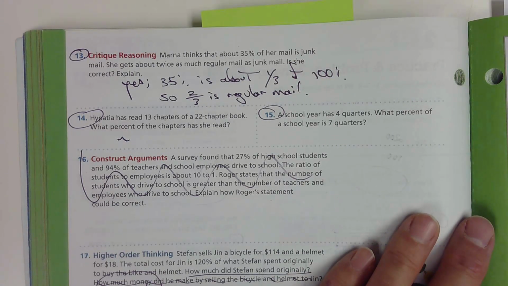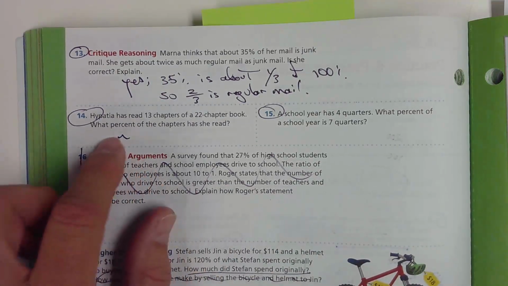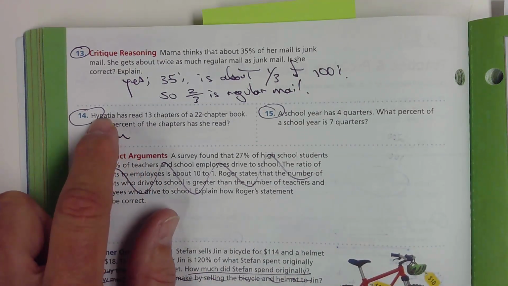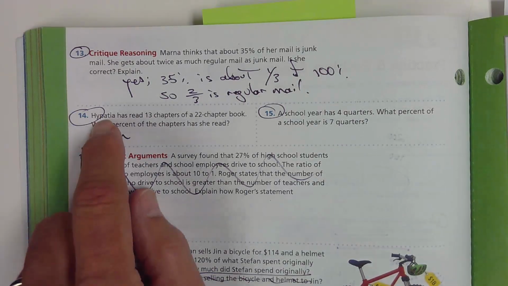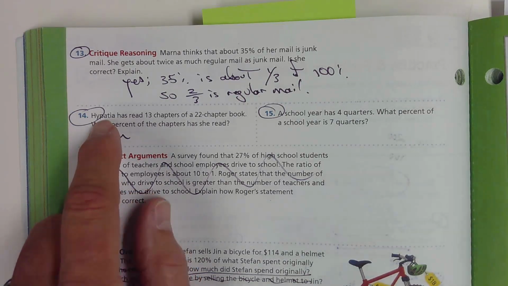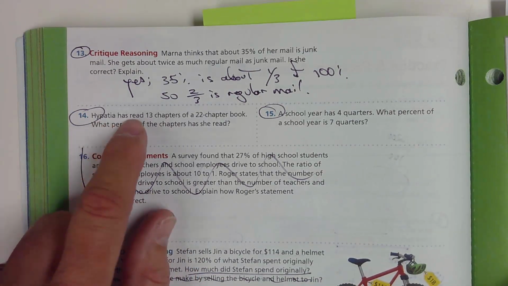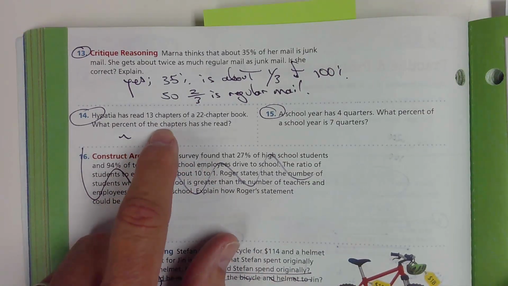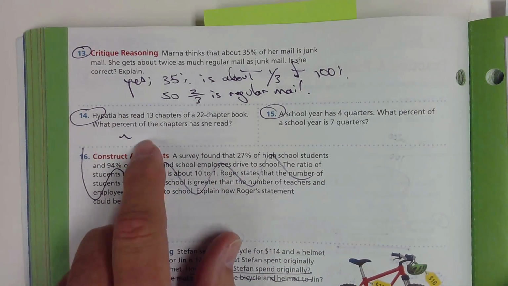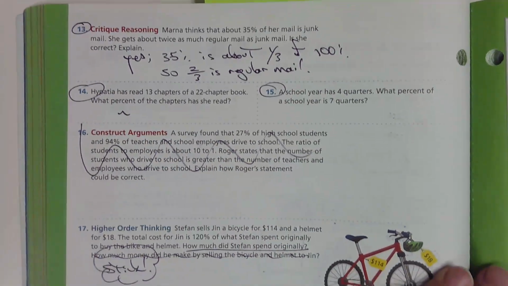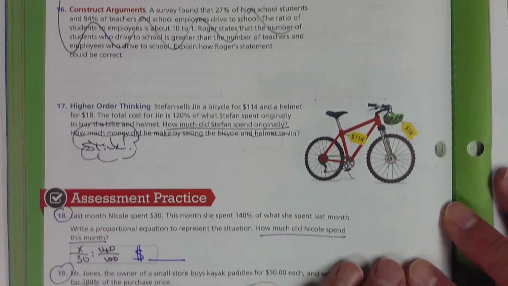Circle 14 and 15. Man, I don't know how they come up with these names here. I have no idea how to pronounce that one. Hypatia. Okay, so what percent of the chapters has she read? So circle 15, scratch out 16, not worried about that.